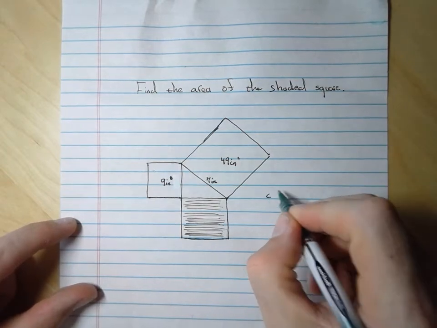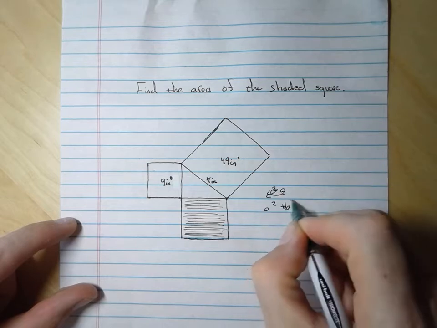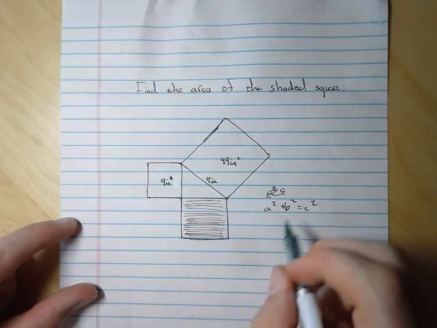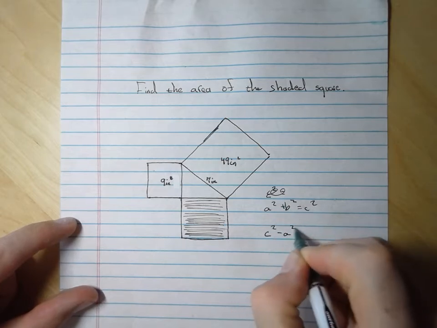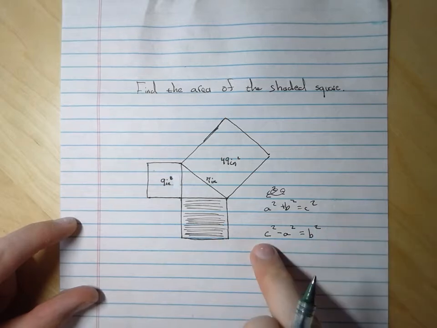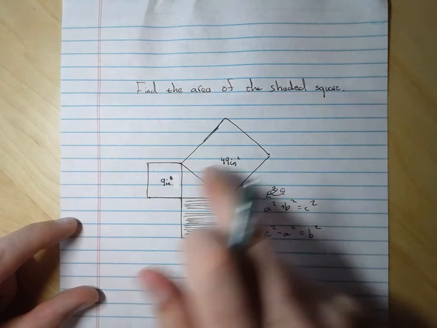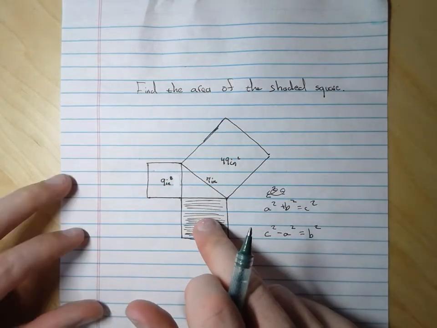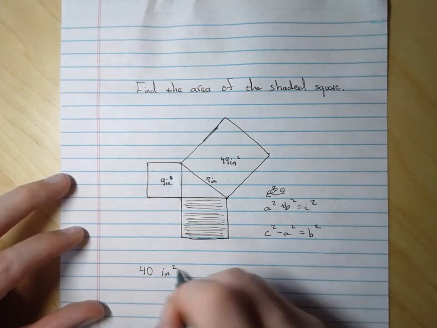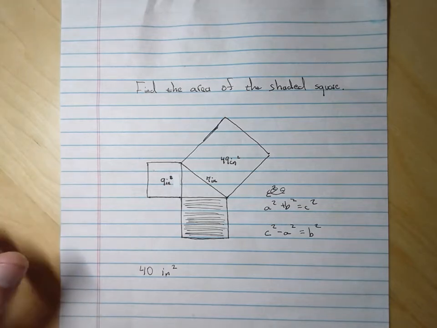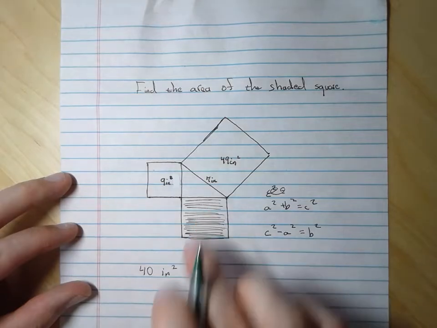And then the Pythagorean Theorem tells us that a squared plus b squared equals c squared when we want to find a missing hypotenuse, but here we want to find a missing leg. So c squared minus a squared is going to equal b squared. That is the area of this square minus the area of this square gives us the shaded square. So real easy. Nobody has been having any problem with that so far, or at least the number of people having difficulties seem to be few and far between. 40 inches squared is the area of that square.